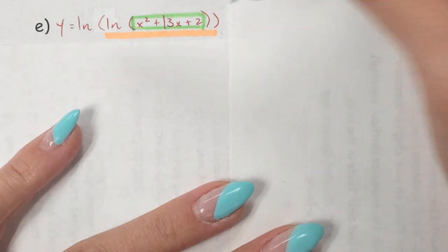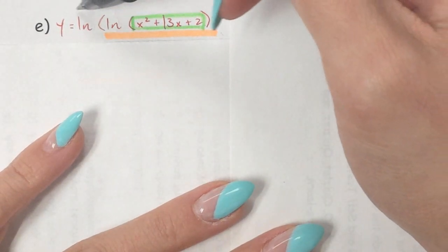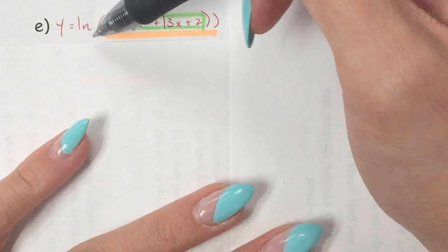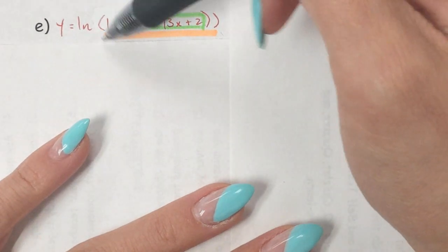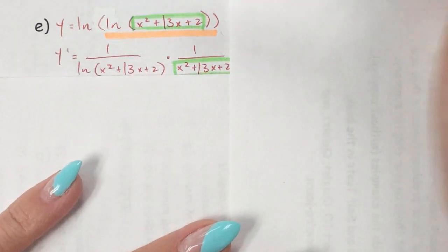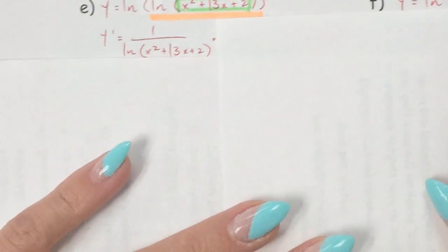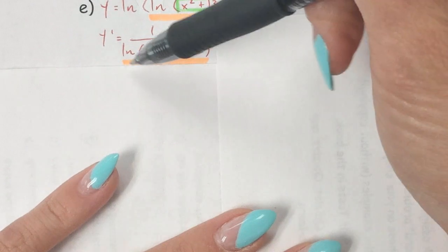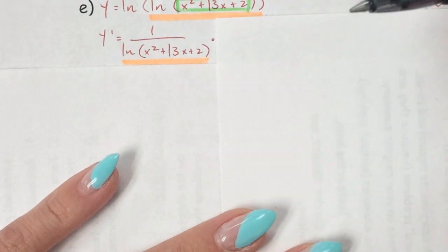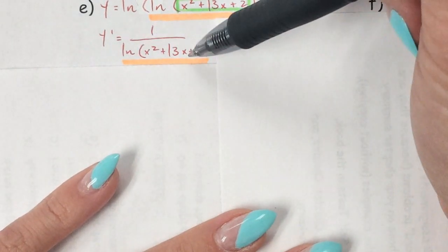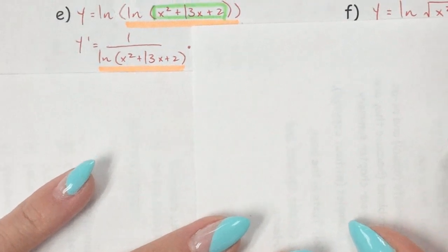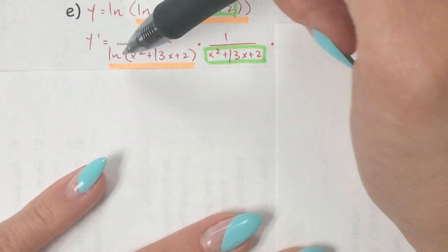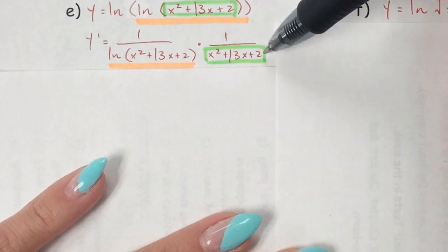So to take the derivative, I have to take the derivative of this ln. First and foremost, it's an ln, so it's going to be 1 over the orange. All right? So I have 1 over the orange, and then I'm supposed to take the derivative of the orange. Well, what's the derivative of an ln? The derivative of an ln is 1 over. So the derivative of the bottom is 1 over this.